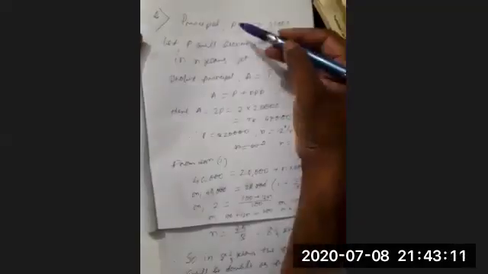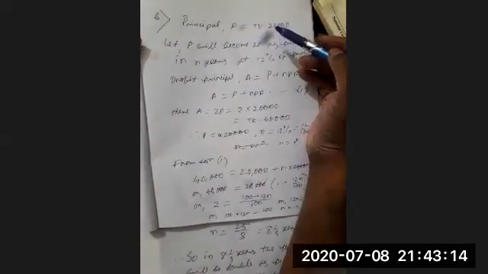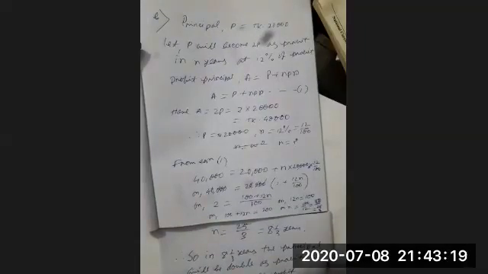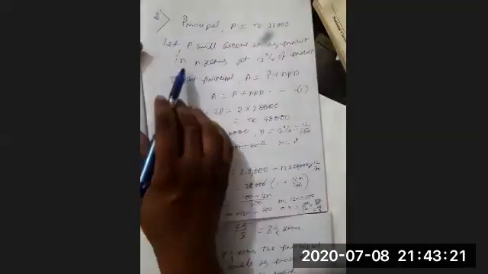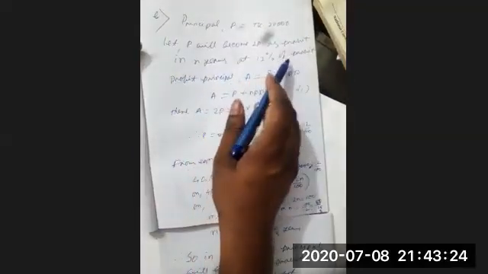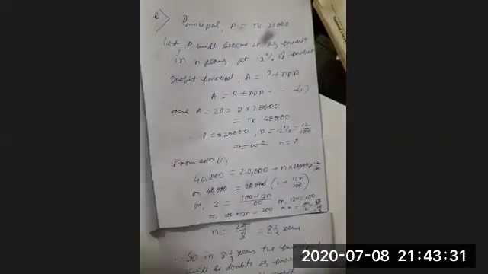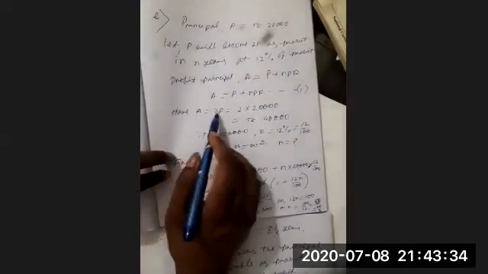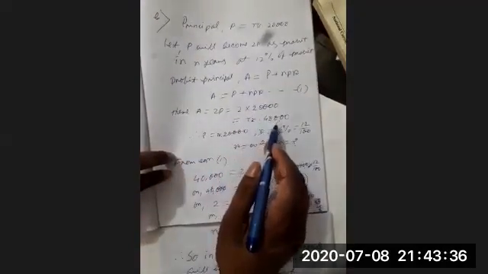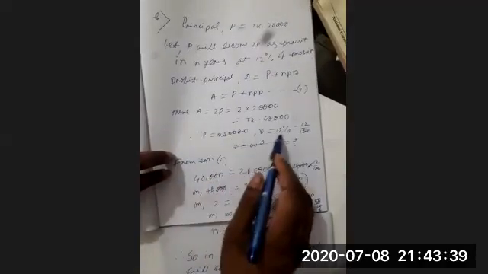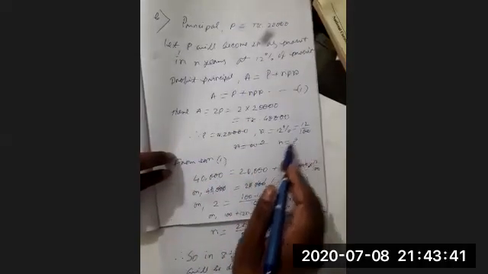so dear students, if we discuss this problem once more, here the given principal is 20,000 taka. P will become twice P because our principal will be double as profit in n years at 12% profit. Profit principal A equal P plus NPR. So this is equation 1, and here the amount will be double of the principal. So A equal twice P equal 2 into 20,000, that is 40,000. So P equal 20,000, R equal 12%, that is 12 by 100, N equal what?